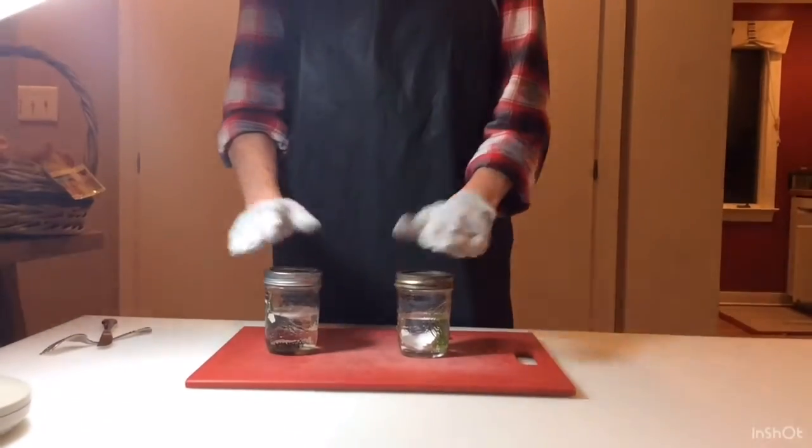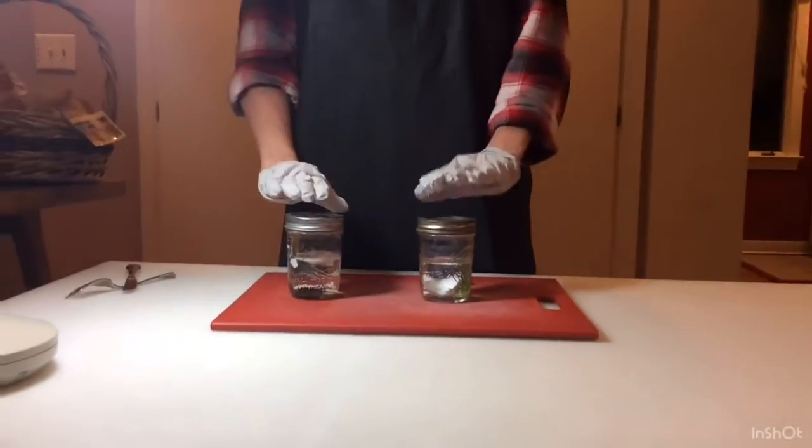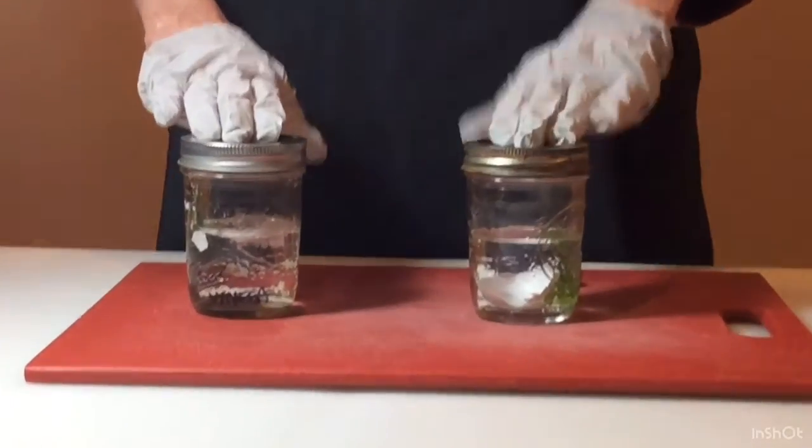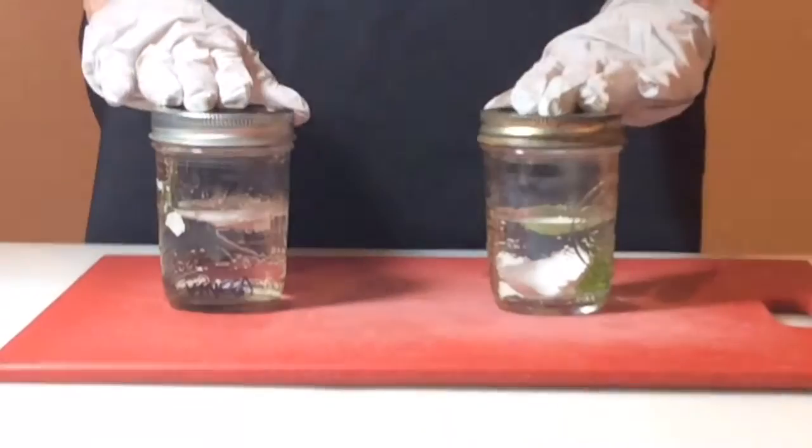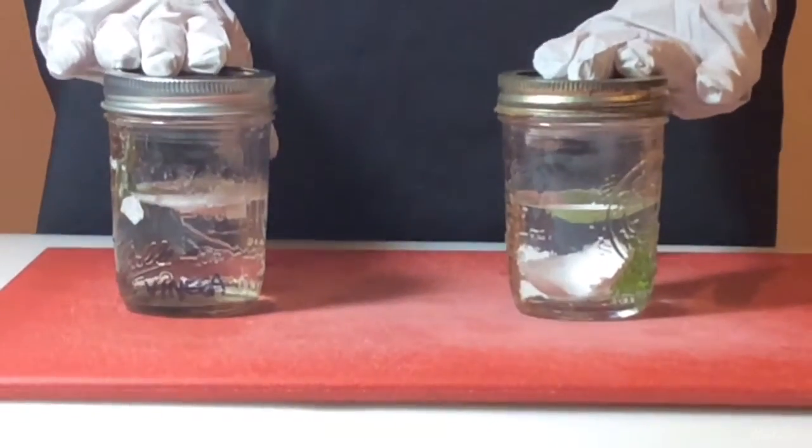So you can already see from a close-up of these, from a zoomed in view, you can immediately begin to see the differences between the two.